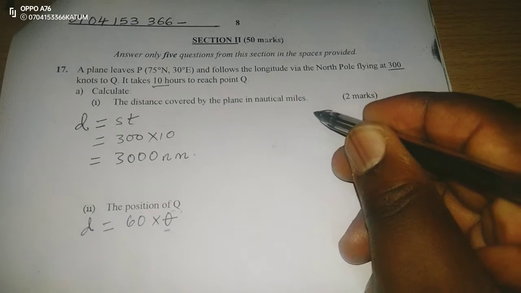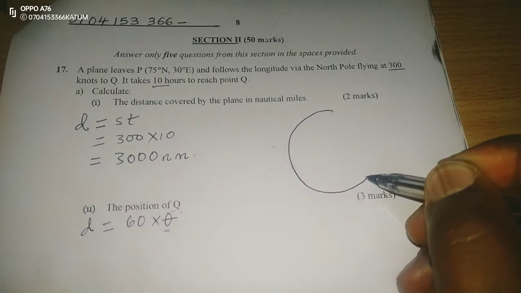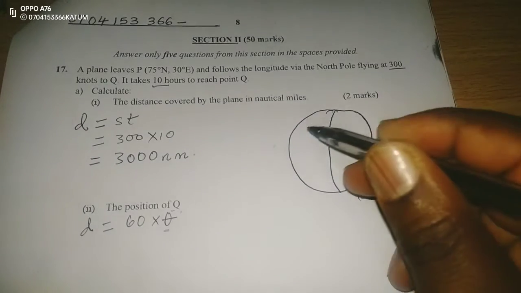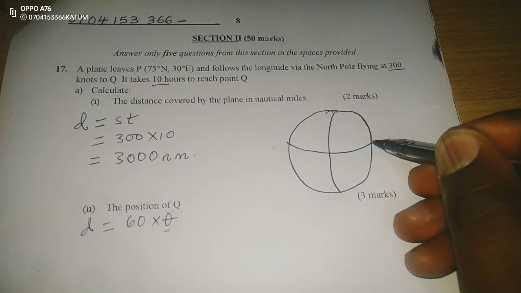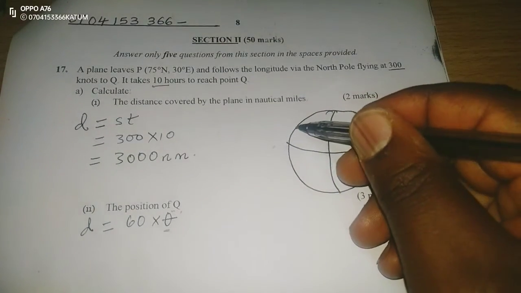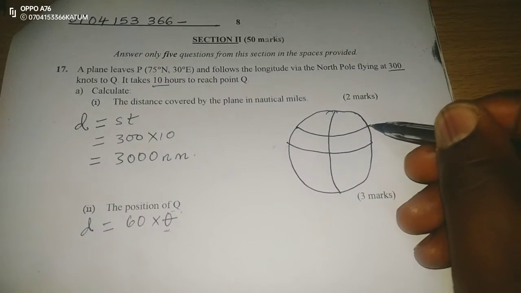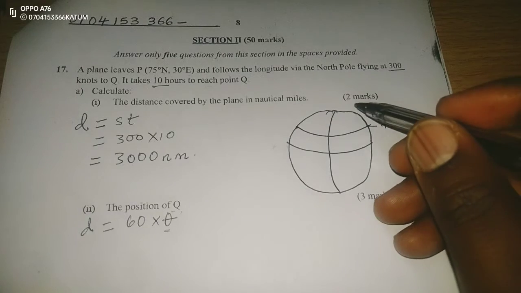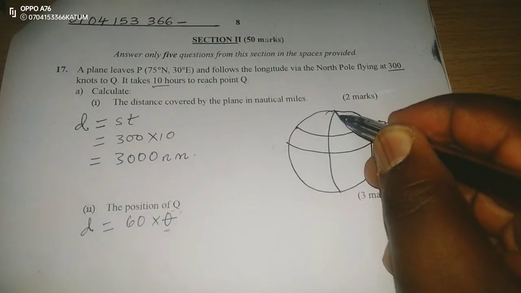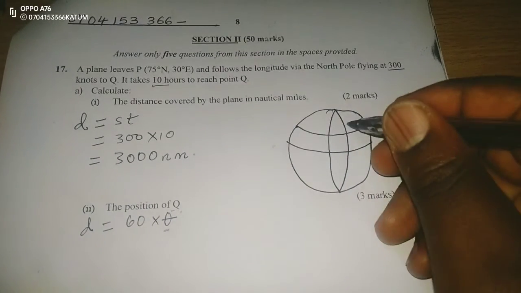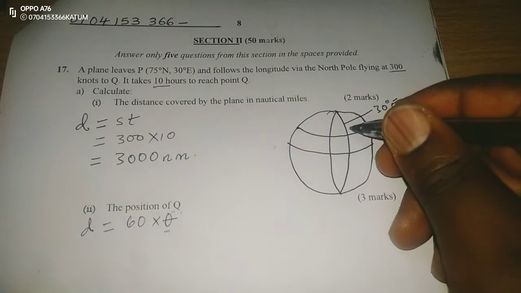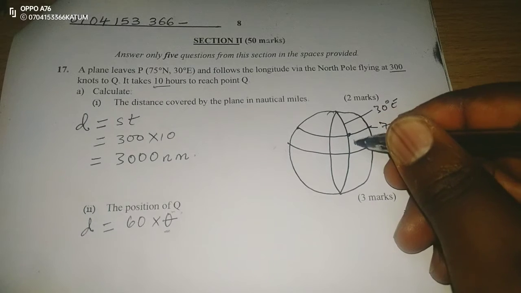Therefore, if we have the two places, we just sketch. That is the prime meridian. This is the equator. Now, this is 75 degrees north. Then we have 30 degrees in the east. This intersection gives us our P.